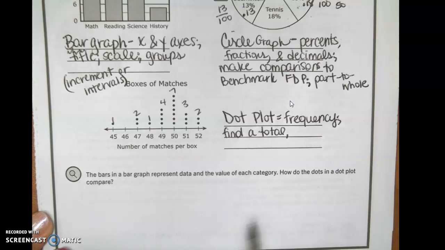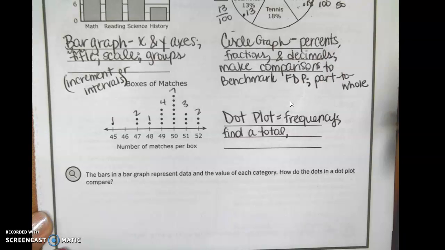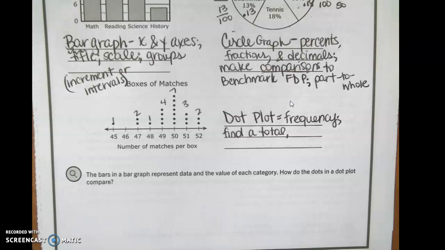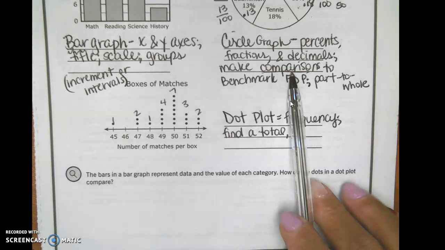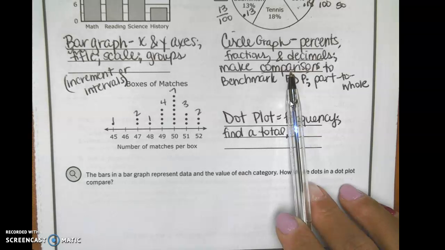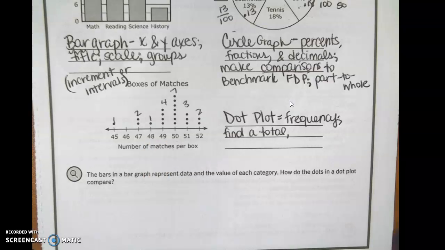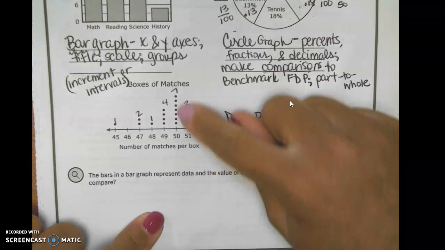What else can I do? I can do this in really all of them. What was I doing up here with my pie chart? Comparing. I can compare and say who plus who will give me 50.